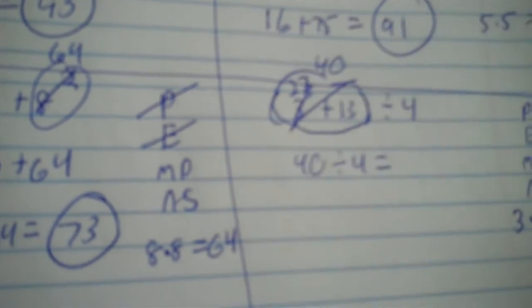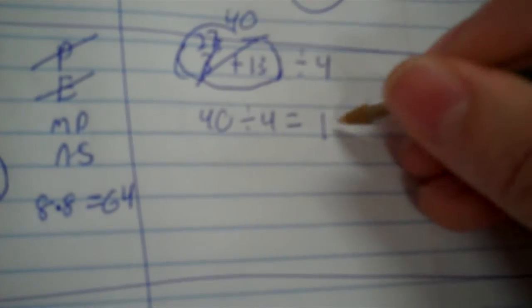And now the parentheses is gone. So we have 40 divided by 4. So the parentheses is gone. I don't have any more exponents. They're gone. None of those little powers are still there. Okay. I do have to divide 40 by 4, and that's 10. Okay. And there was no adding and subtracting.